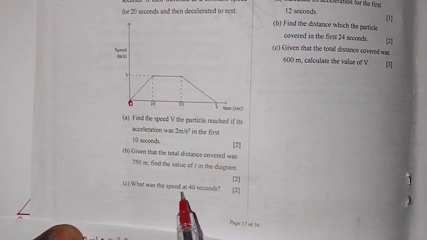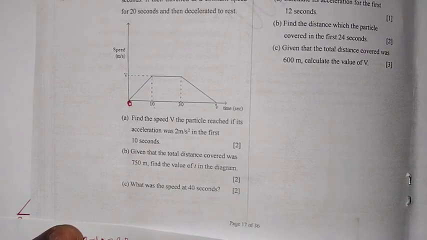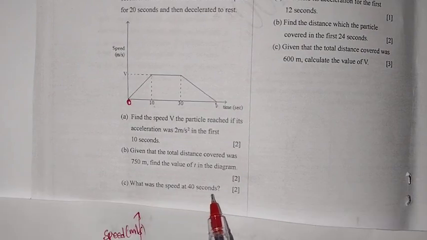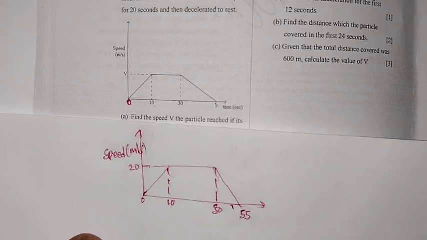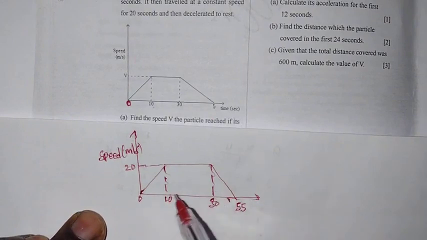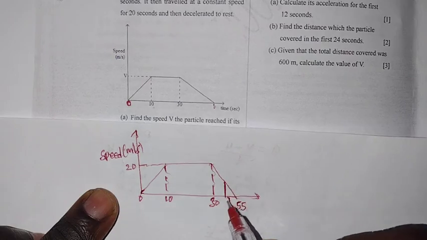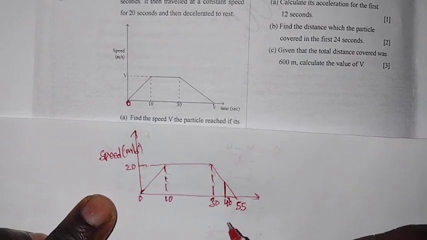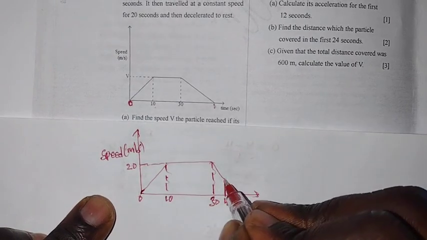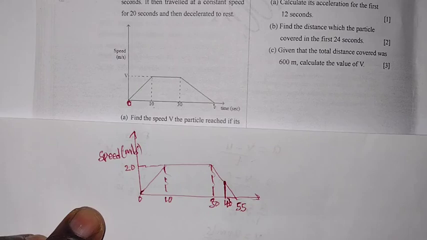What was the speed at 40 seconds? So let's do this. What was the speed at 40 seconds? 2 marks. So they want us to find the speed at 40 seconds. So when you look at this diagram, I've just drawn this one. Let's assume that the 40 seconds is right here. This is where we have the 40 seconds. So I want to find the speed at this point.